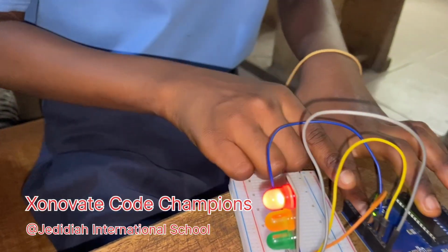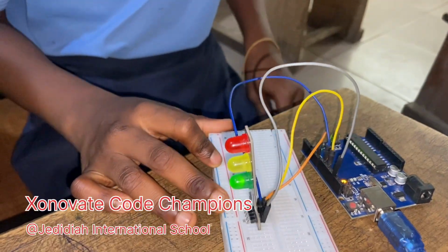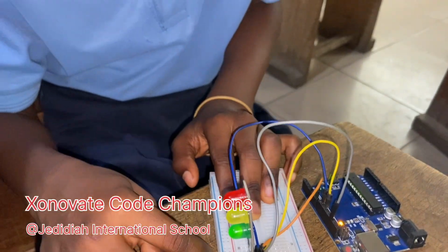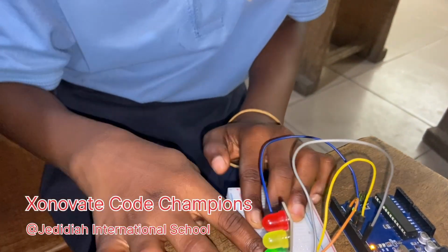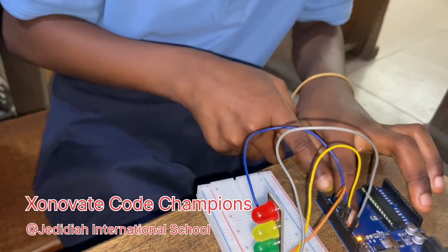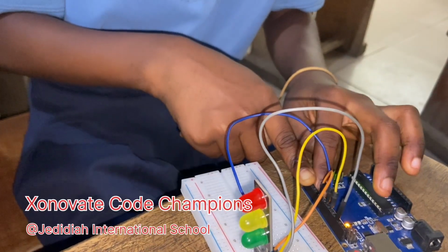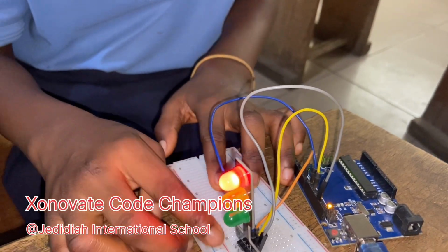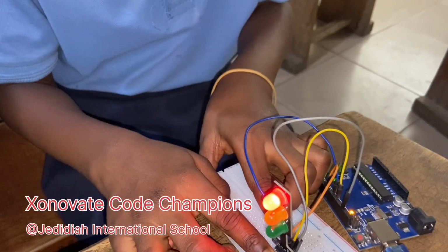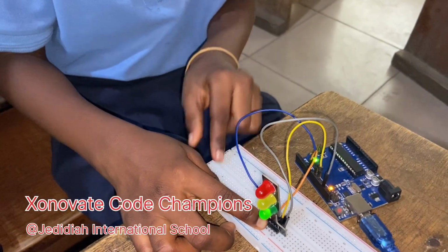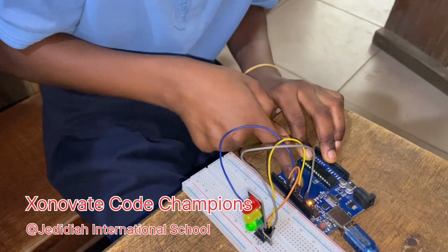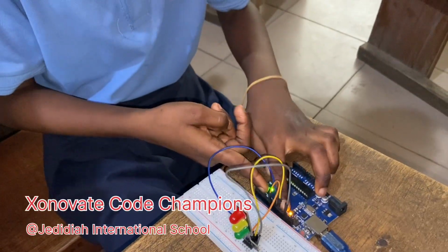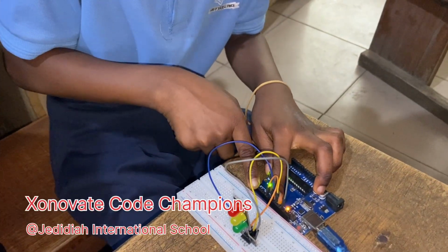After you put it on the number, you wait for it to come. If it comes, you take a different wire, put it on yellow, and put it on any number again. You wait for yellow to come, then you take a wire, put it on green, and put it on any number.